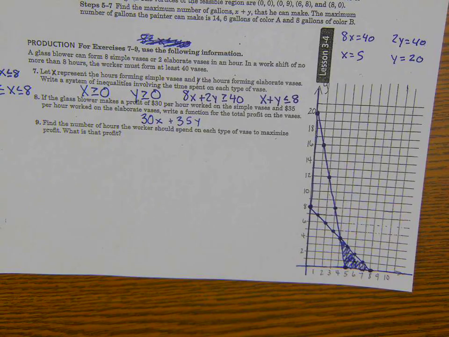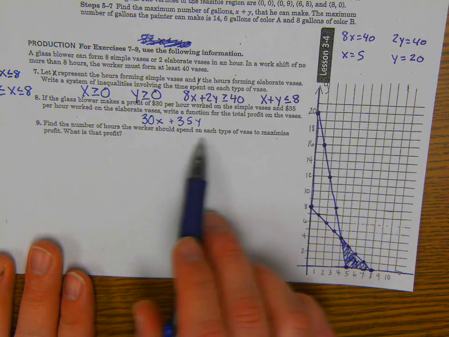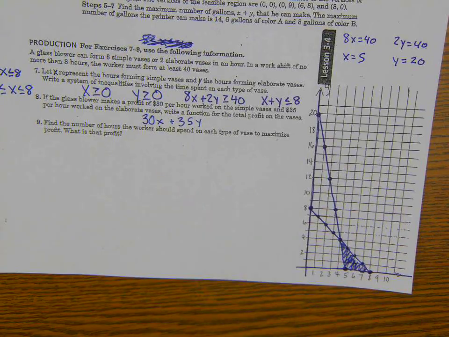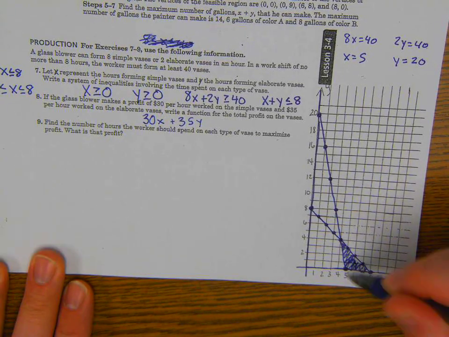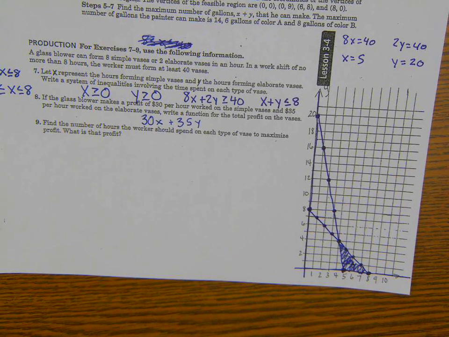We just got to come up with something that we're going to plug numbers into, because what's the ultimate goal here? The ultimate goal is to find the number of hours they should spend on each type to maximize the profit. They want to make the most money possible. And just so you know, the answer for the maximum amount will always be one of the vertices of the enclosed region. We don't have to test all of these points inside. All we have to do is test the points of the triangle.